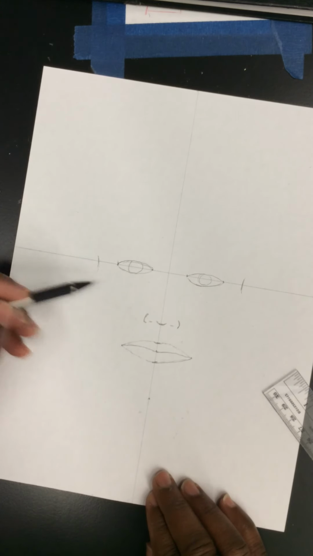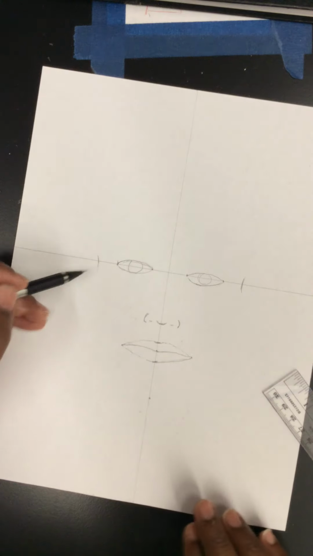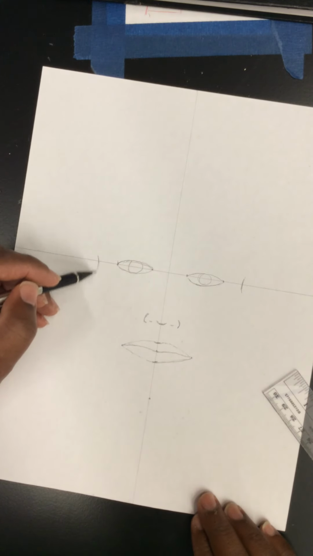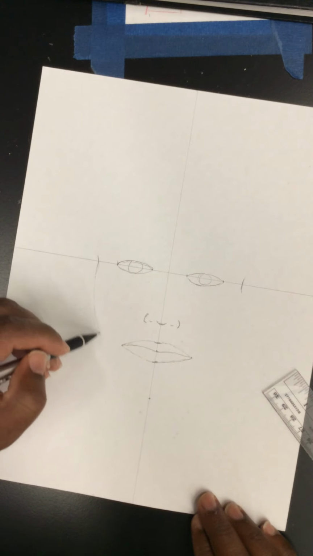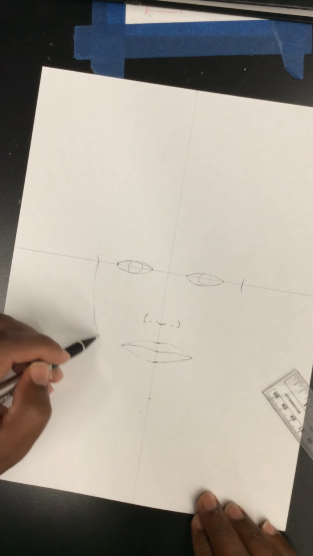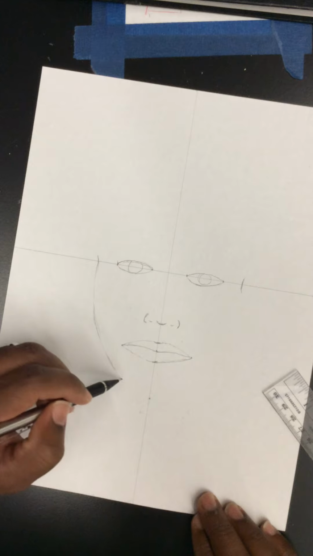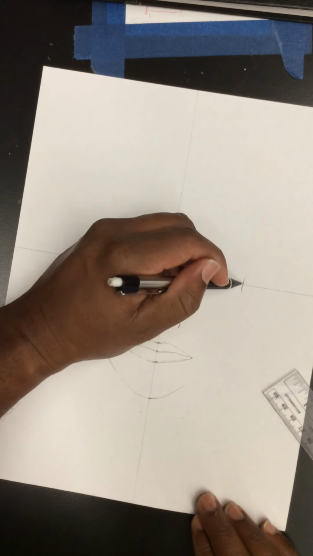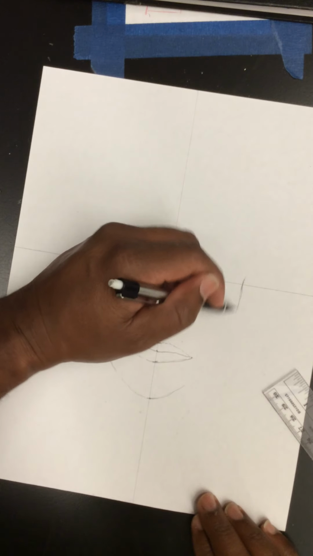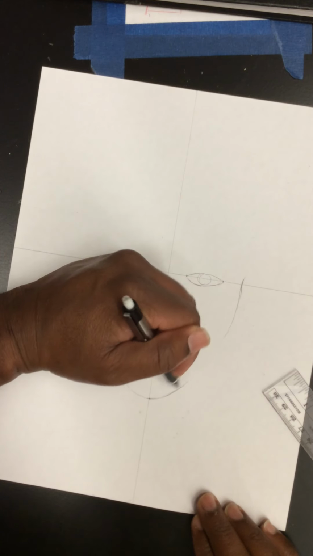So we have now made the bottom half of the face, so we can build on this curve a little bit. Comes in, and you have the cheekbones and the jawline and all of that stuff that comes into play. Take your time and make sure this looks right. You don't want the face to be super round. You don't want it to be super pointy.